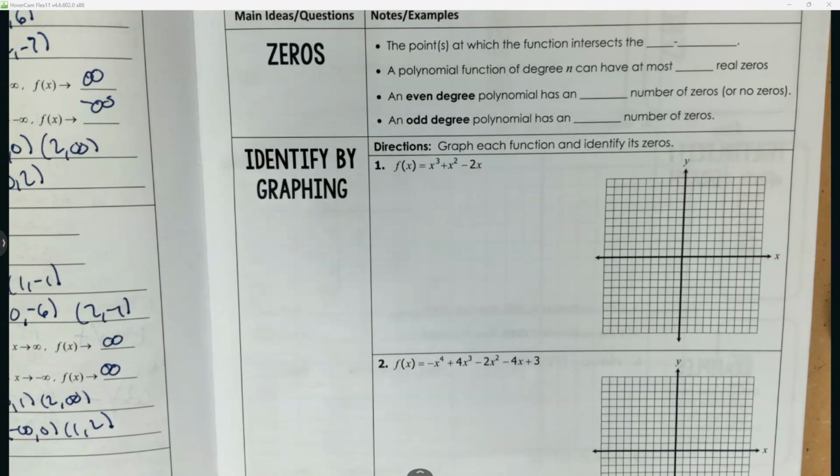All right, here's your lesson on zeros and graphing polynomials, and I hope this is helpful. And I'm going to open up another window on Desmos soon.